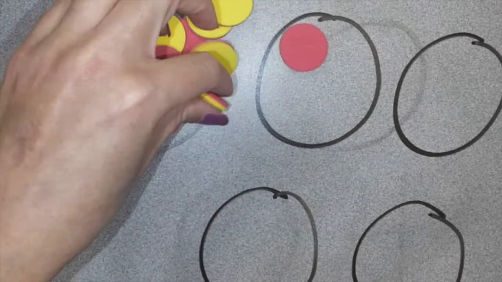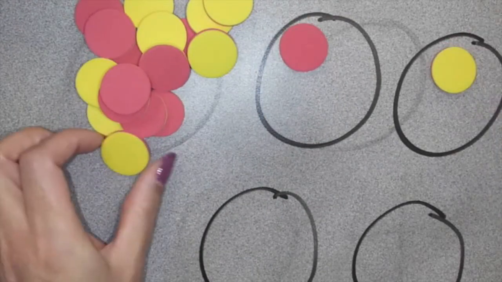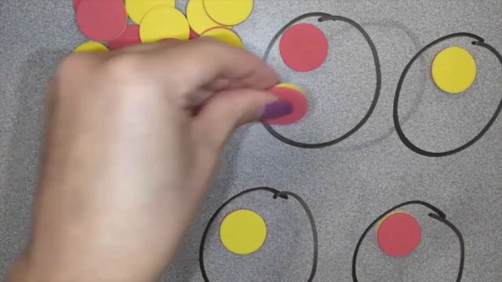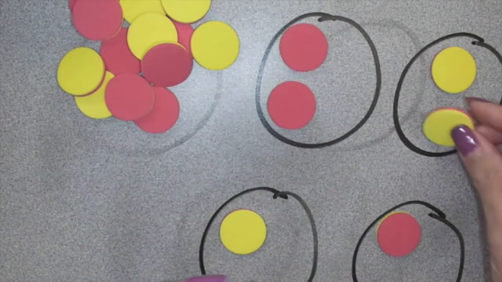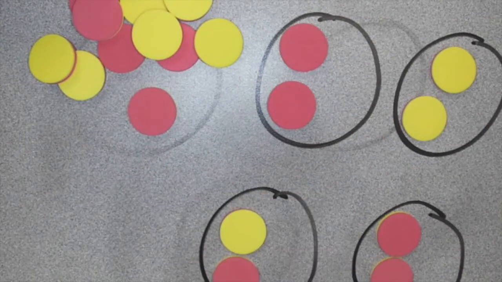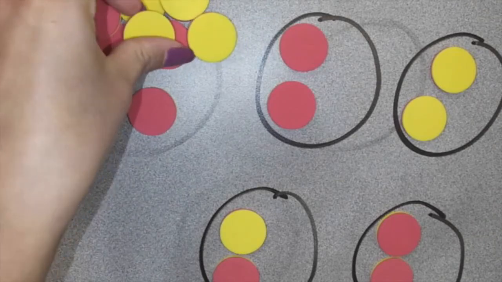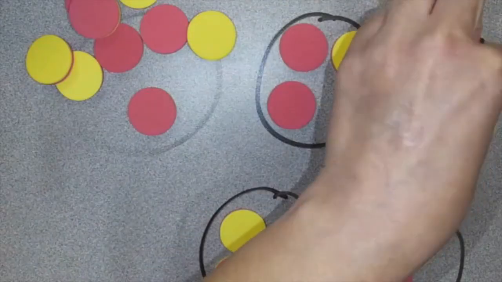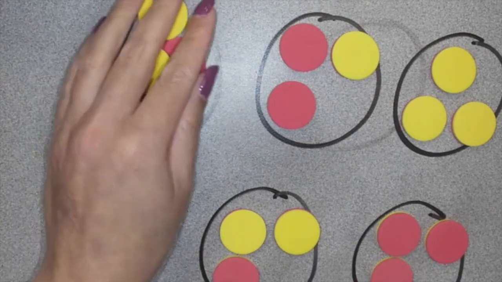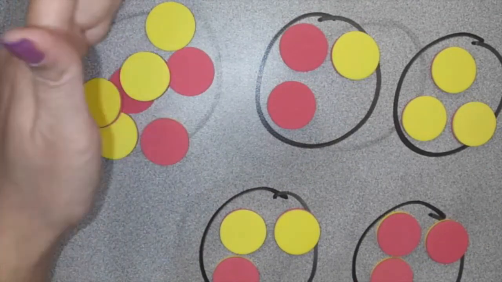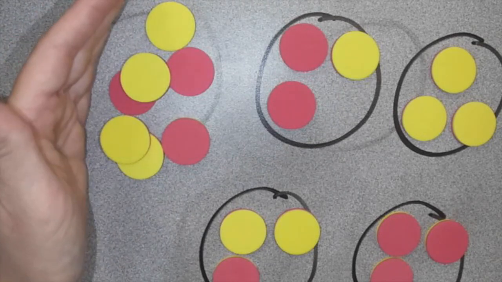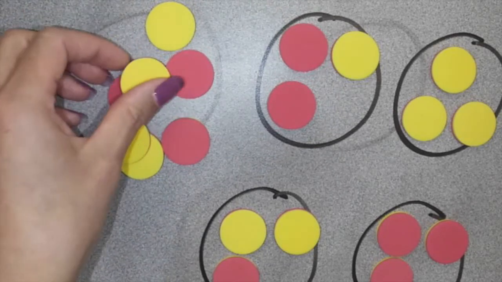Put this one in that group, then this one, here, and here, back to the top. One at a time, I am dividing out these counters equally. Here and here. So far there's 3 in each group. I have to keep on going because I am not done dividing out, separating, or partitioning these counters.